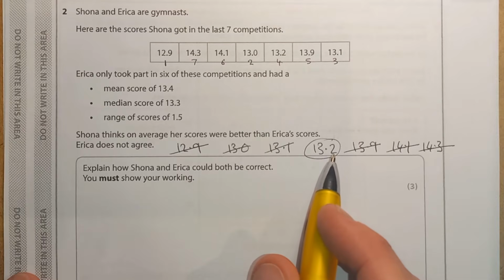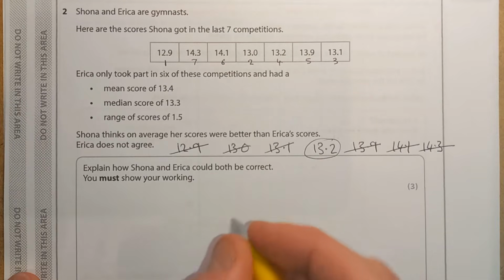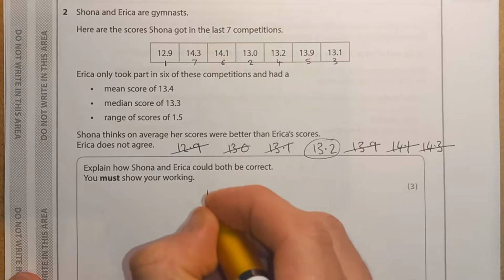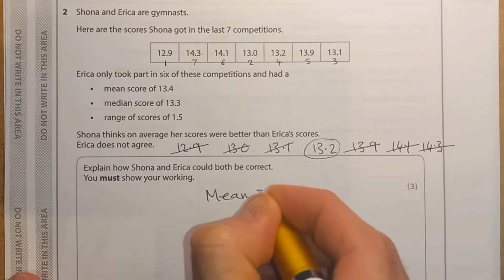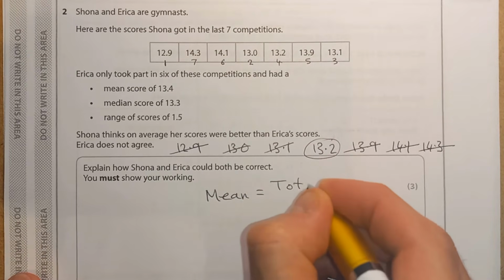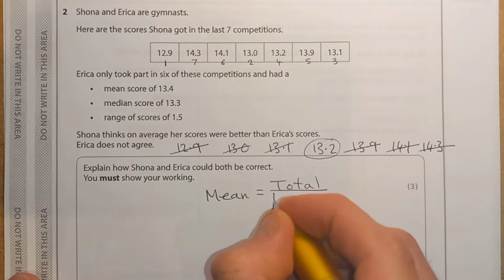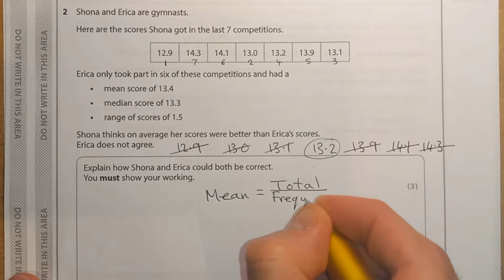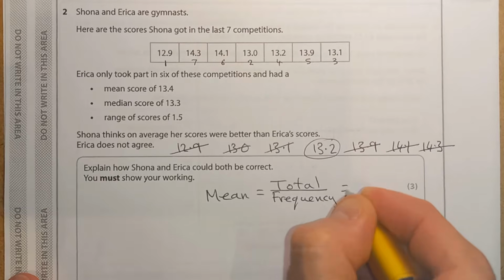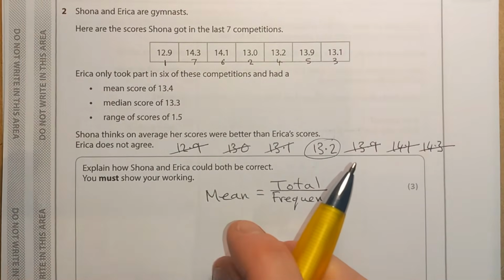Now, we need the mean for Shona as well. Well, the mean is the total divided by how many, the frequency. So we need to add up all these values.